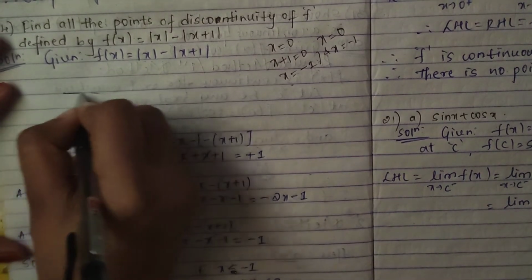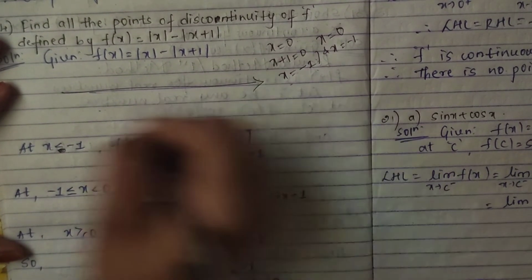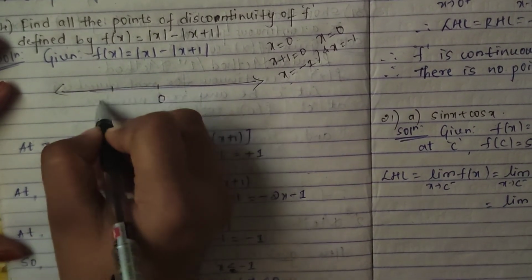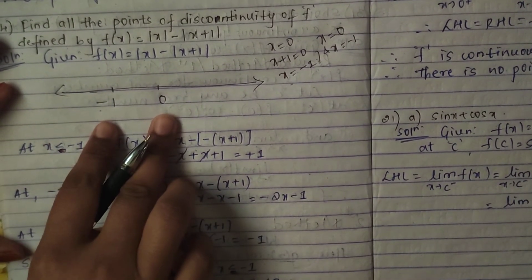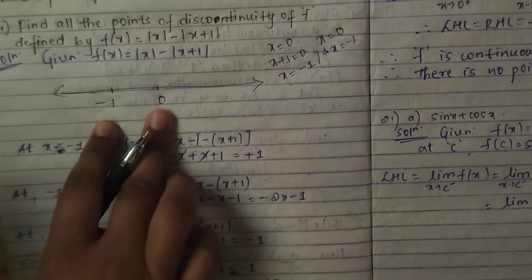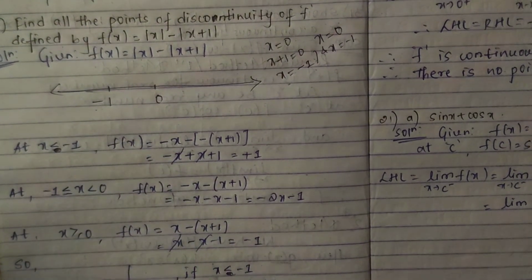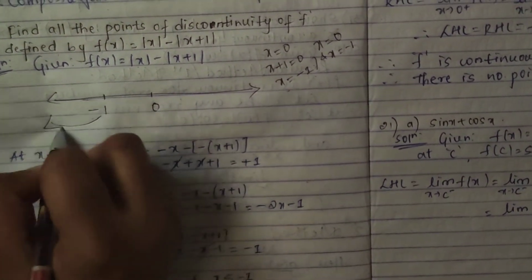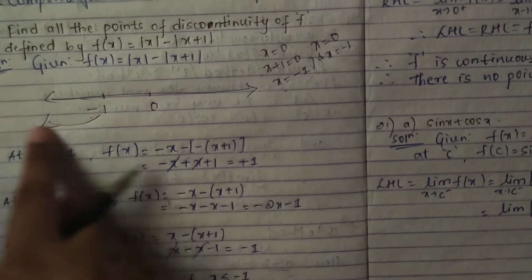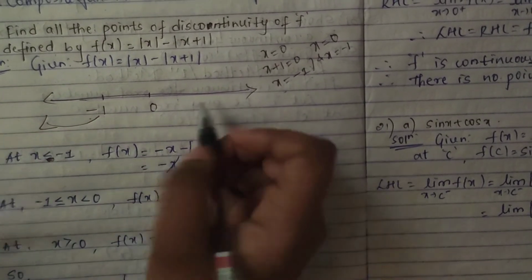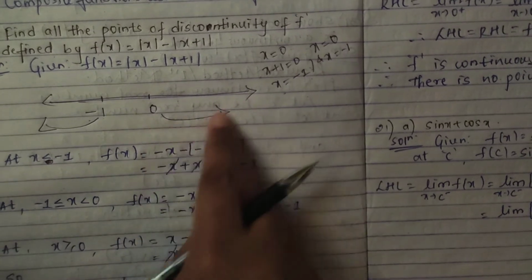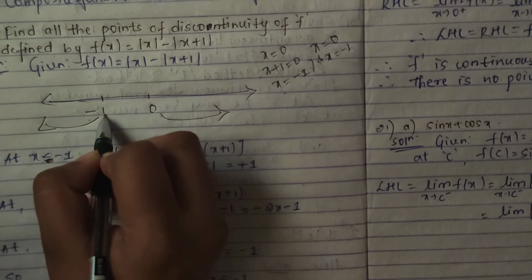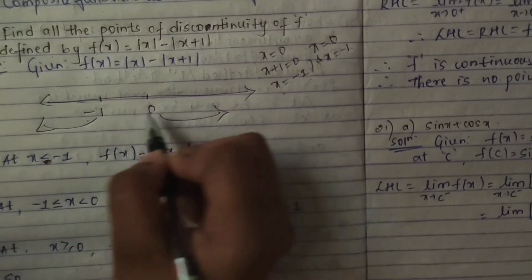If I draw my number line, this is my 0, this is my minus 1. Considering these 2 points only, I have to form my equation.